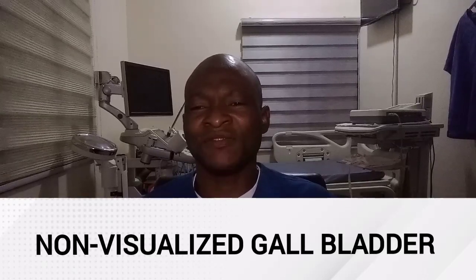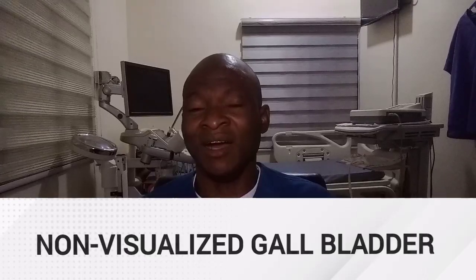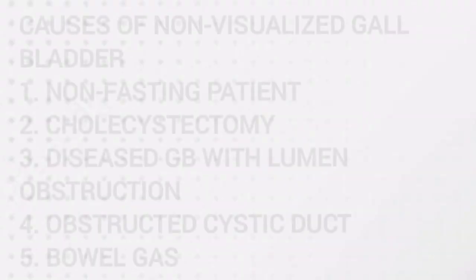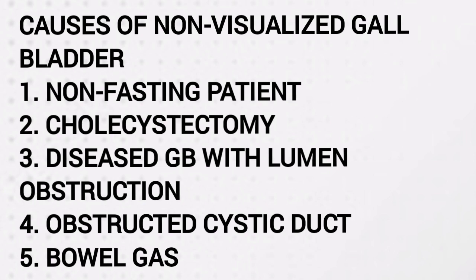The causes of non-visualized gallbladder include a non-fasting patient. In a non-fasting patient, the gallbladder may be too small or contracted to see any fluid contents. 12 hours fasting is ideal for this case. However, at least 6 to 8 hours is adequate for hepatobiliary examination.